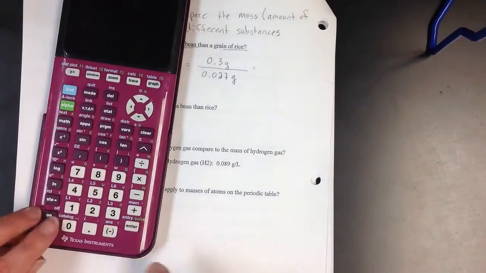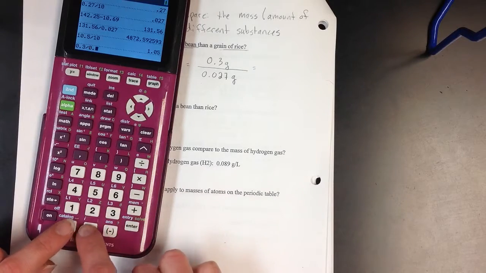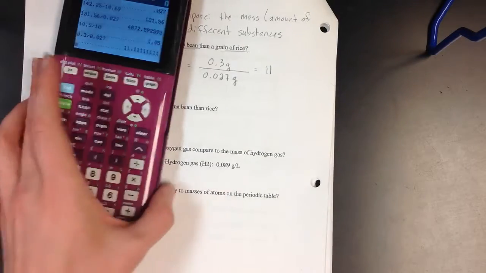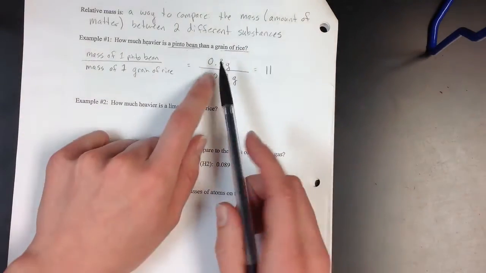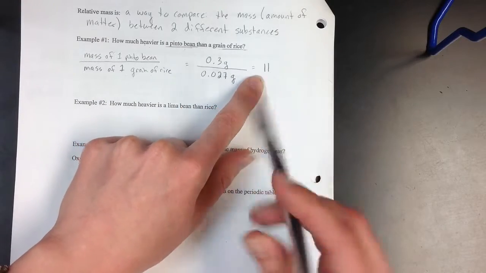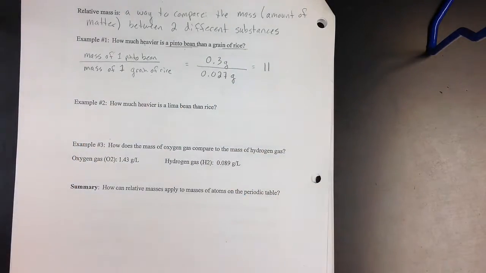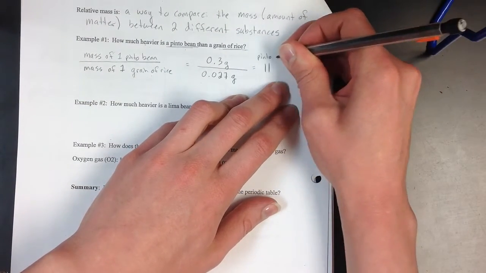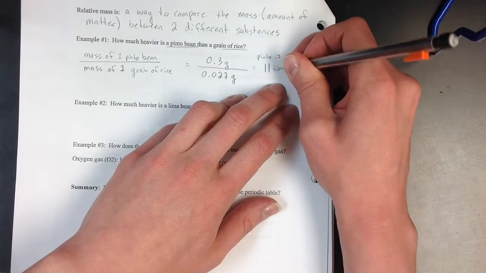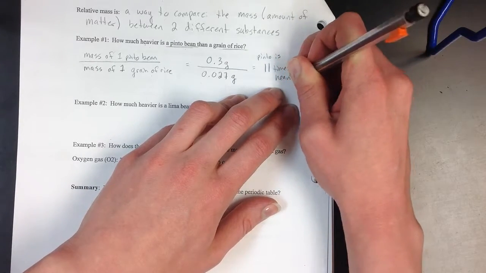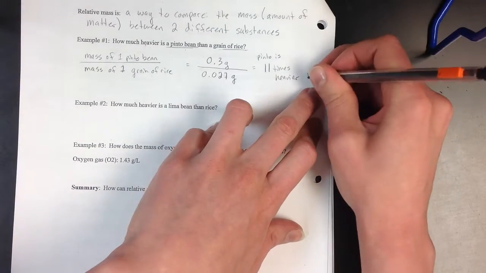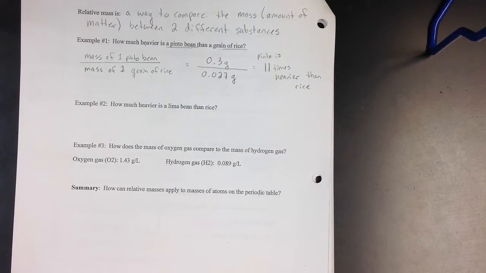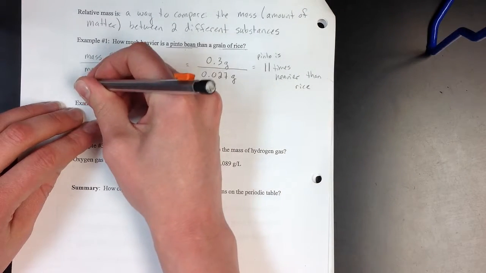So 0.3 divided by my 0.027 gives me about 11. So that means that my pinto bean is 11 times heavier than my grain of rice. So pinto is 11 times heavier than rice.